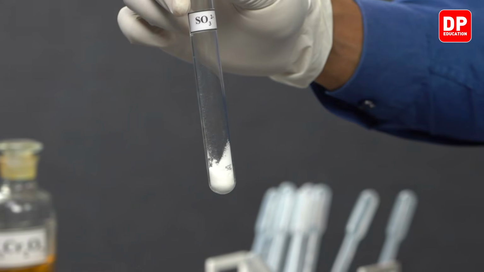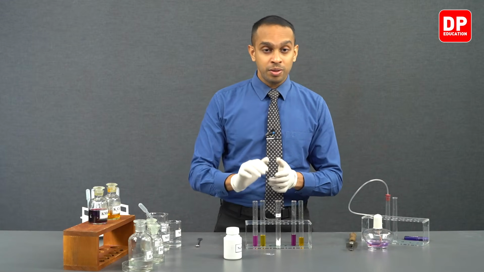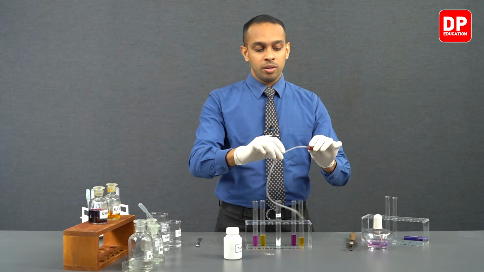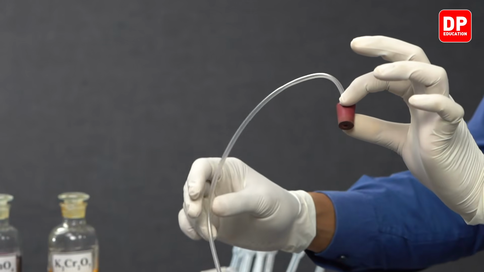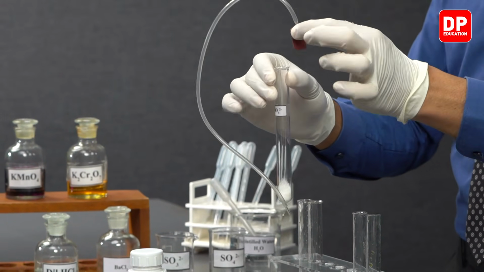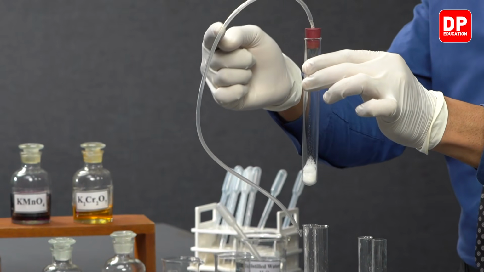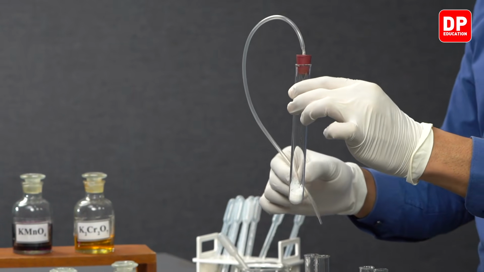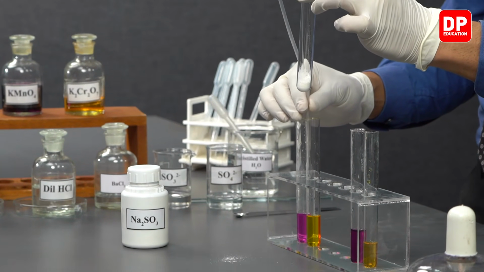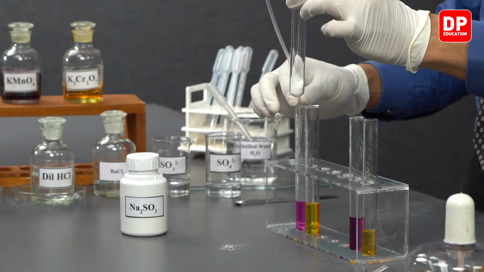After taking a little bit of sodium sulfite into this test tube, we are going to be ready with a delivery tube with the rubber stopper attached to it, so that as soon as we add HCl to this test tube, we can connect the rubber stopper and the produced sulfur dioxide gas will be delivered through this delivery tube into the acidified potassium dichromate solution, and after we observe the color change, we can move on to the acidified potassium permanganate solution.